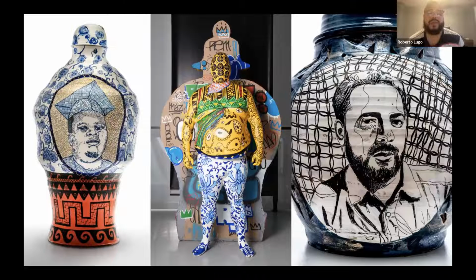So I put that piece right next to a life-size portrait of myself, because the actual form of this object is made from my own body shape, where the neck of the pot meets the neck of my body, the shoulders meet the shoulders, and the feet meet the feet. The belly of the pot meets the belly of me. The piece in the middle is called a DNA study, and it's painted to show all the different percentages of my DNA: my African ancestry, my Spanish, my Portuguese, and my Taino indigenous ancestry.